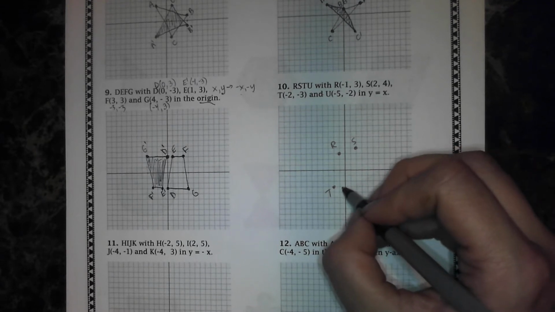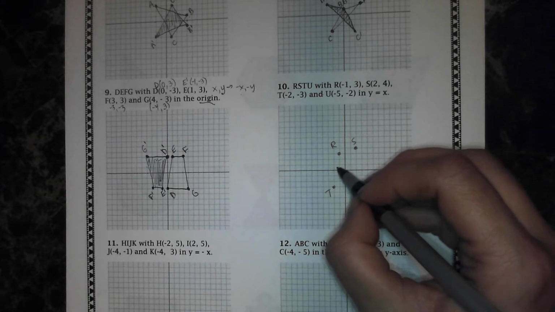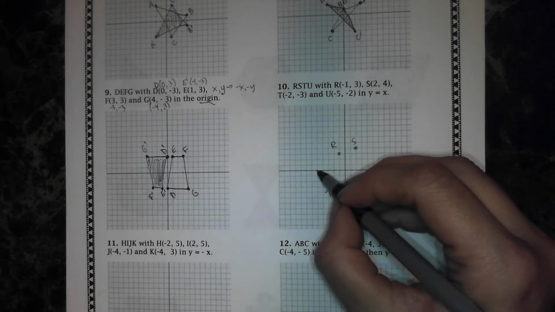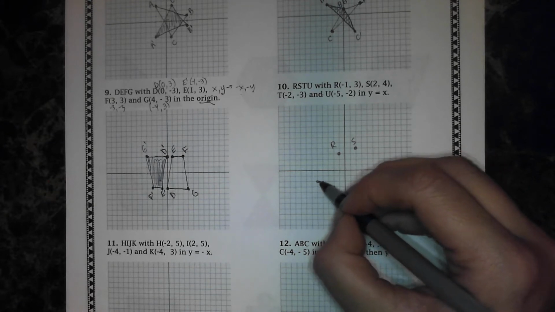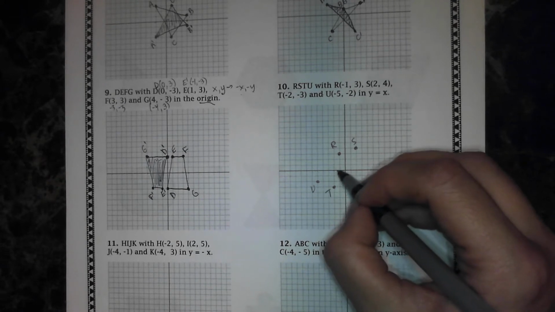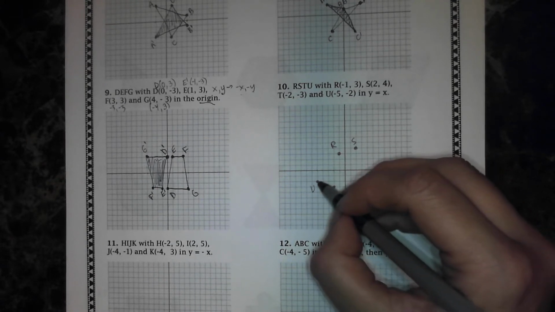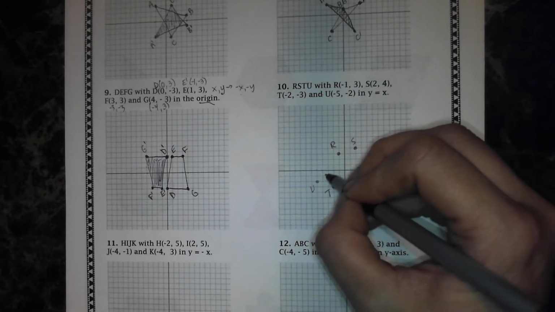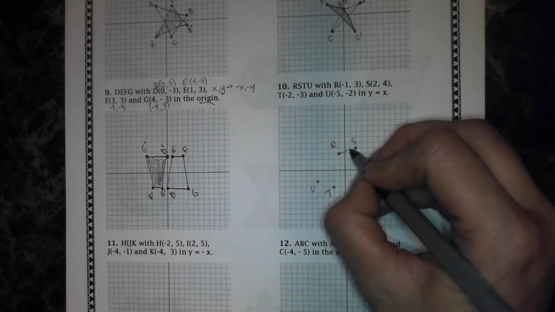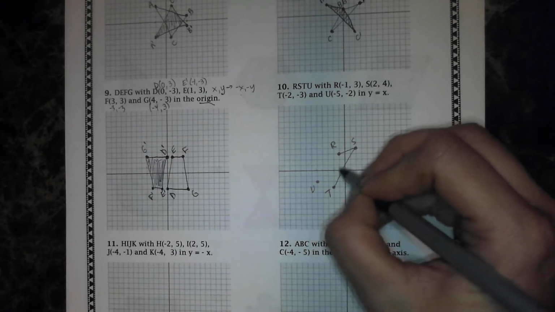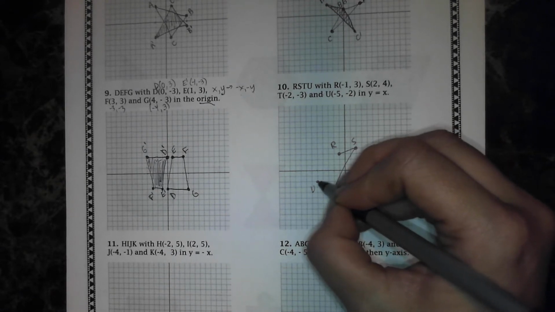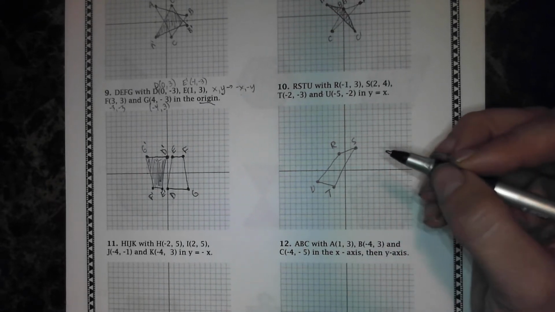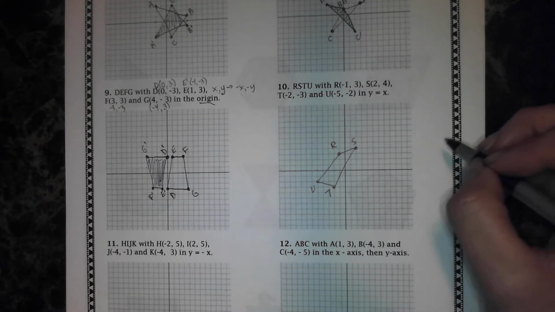And U is negative 5 and negative 2. Good. So then this shape is R, S, T, U. And that's what the pre-image would look like.